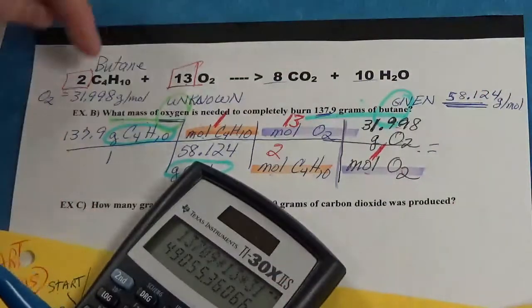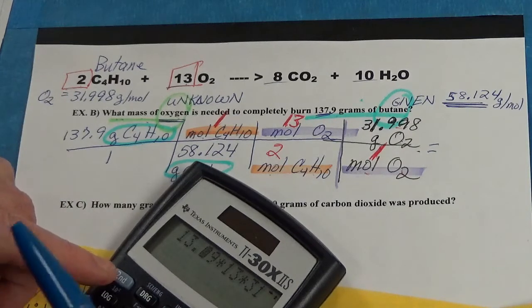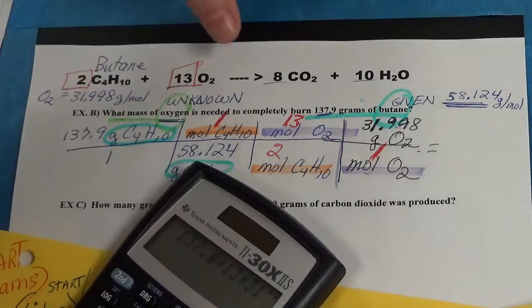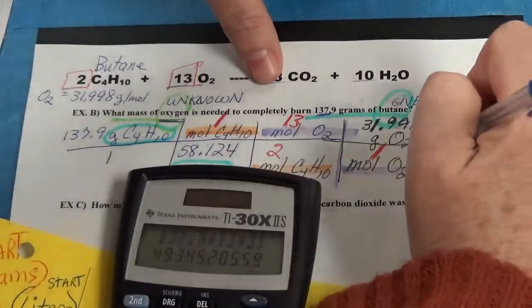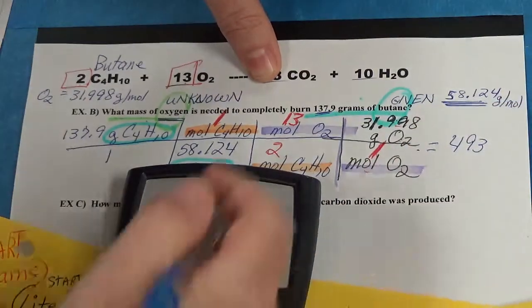Okay, I did not hit the decimal point correctly. Give me one moment. 137.9. There we go. Actually, I hit the 0 instead of the point. Okay, so we get 493. And notice it says 0.45, a whole bunch of stuff.